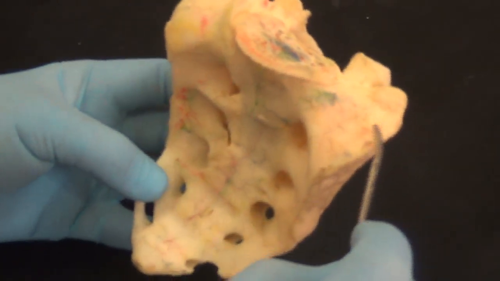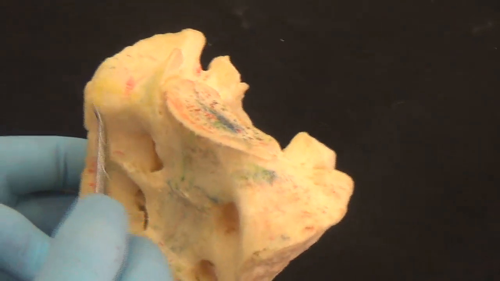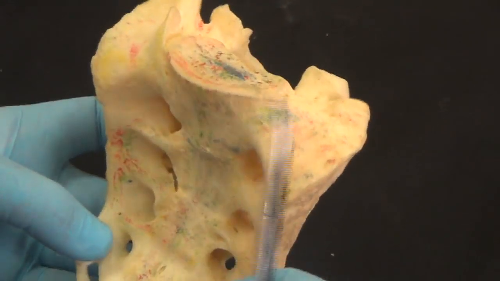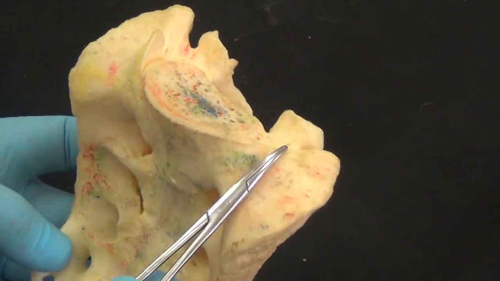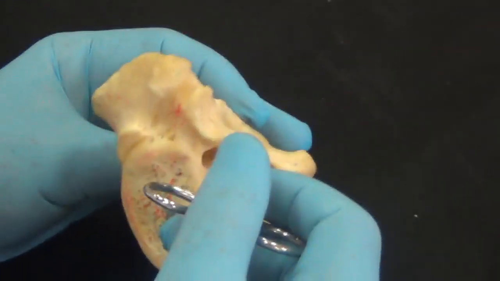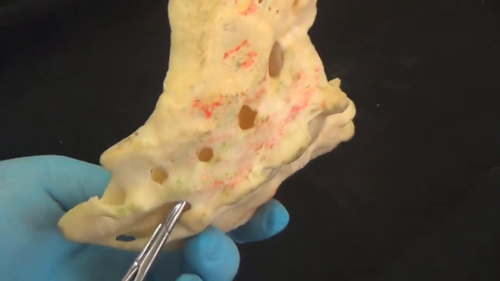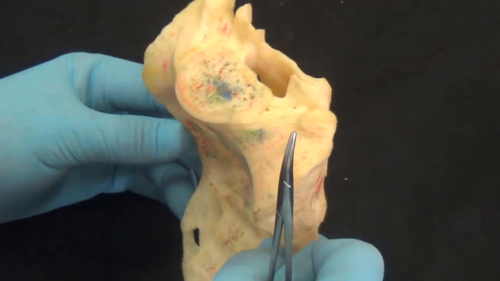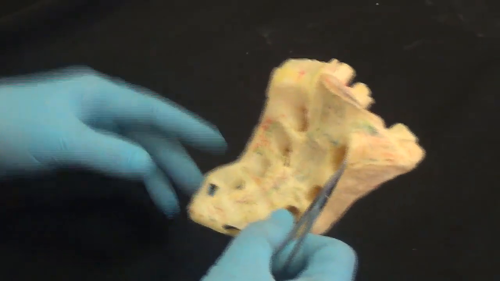This is the ala of the sacrum. We do not usually put something here. But the most important thing is the lumbosacral trunk crosses this on both sides. But we usually do not mark it. This is the sacral canal, and this is the sacral hiatus. These are the most important things by far in the sacrum.